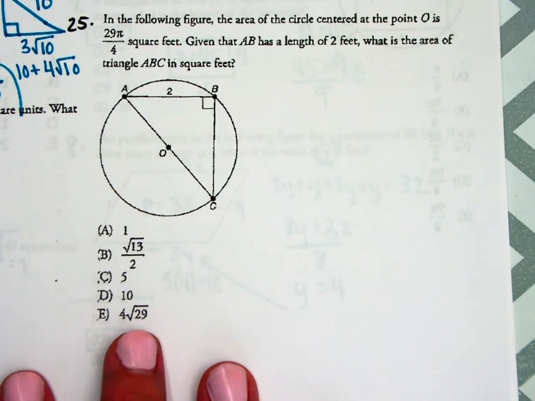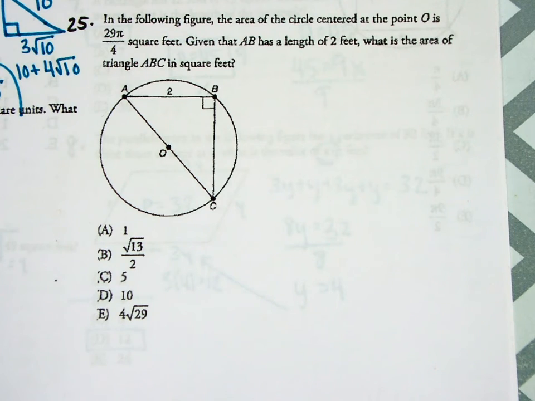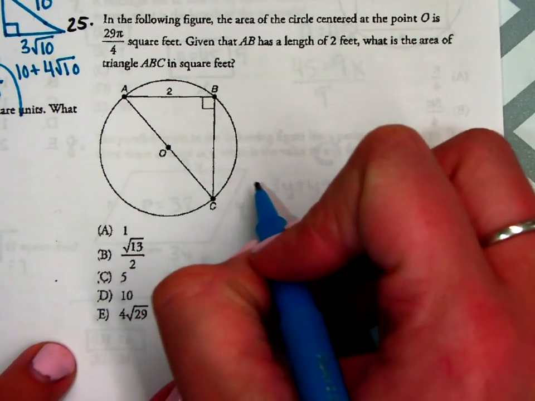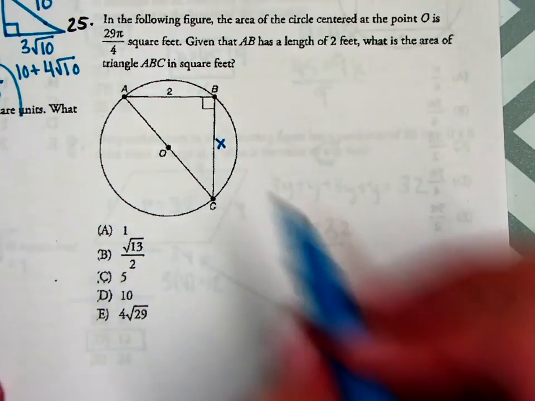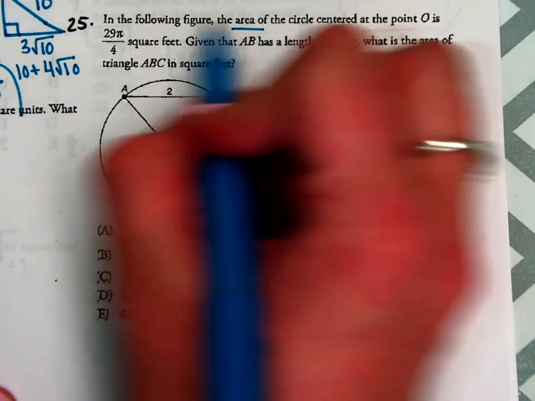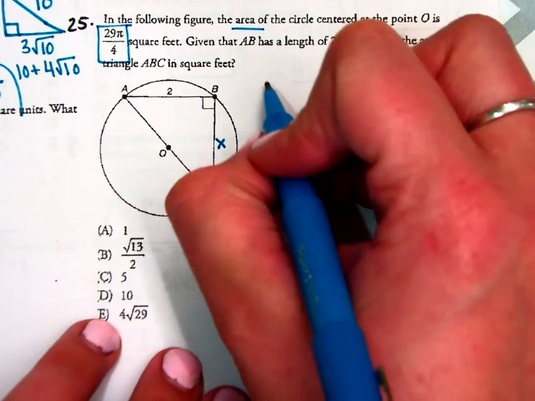25, in the following figure, the area of the circle is 29 pi over 4. Given AB's length is 2, what is the area of the triangle? Okay, so in this problem, we don't necessarily know if this is a 45-45-90, so we cannot assume that it's a 45-45-90. So I need to know what the radius is. In order for me to find the area of this triangle, I need to know this length, but I really have nothing to go with. It does tell me, though, that the area of the whole circle is 29 pi over 4.